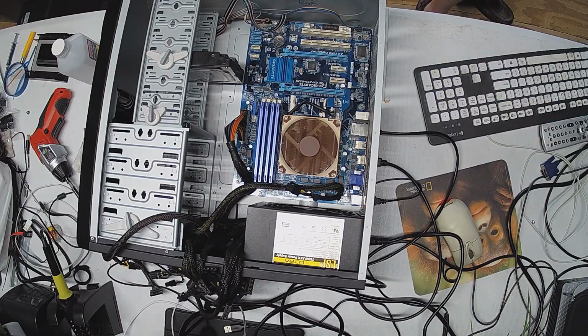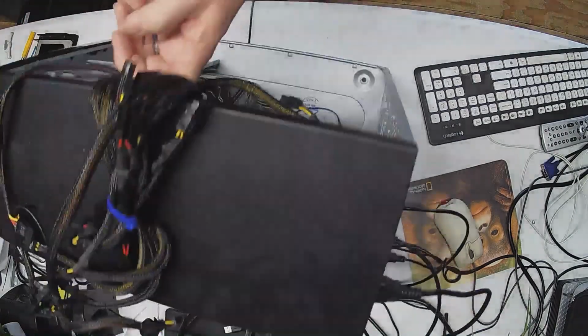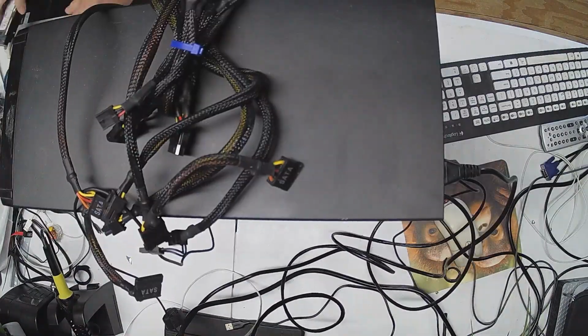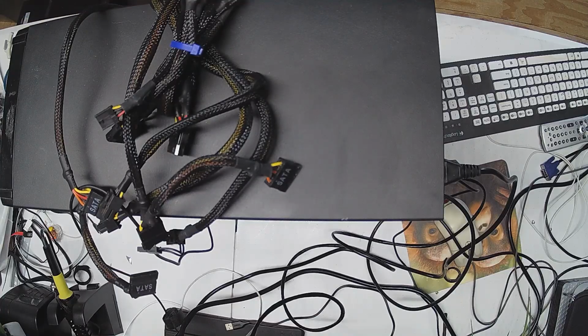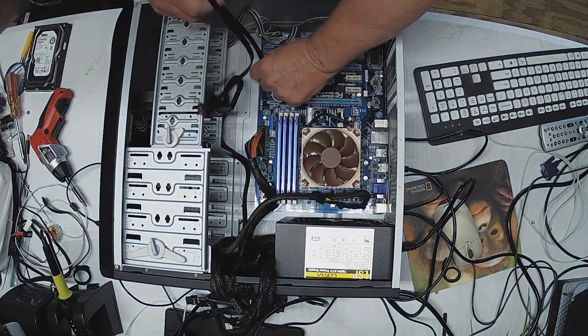So there I was, booting it back up with the new CPU, and it saw it. And then I'm going to put an SSD inside of this thing. We're going to have an SSD to boot from.